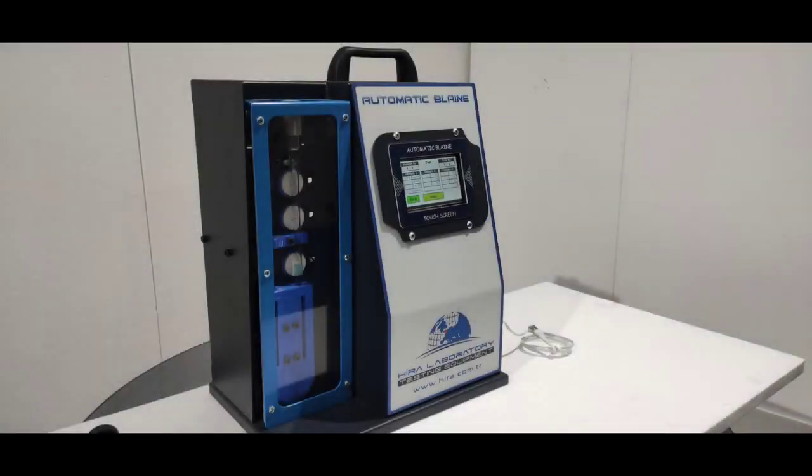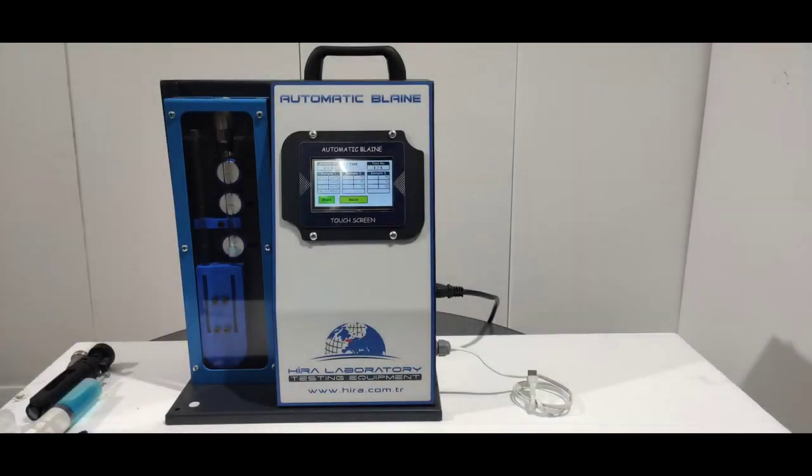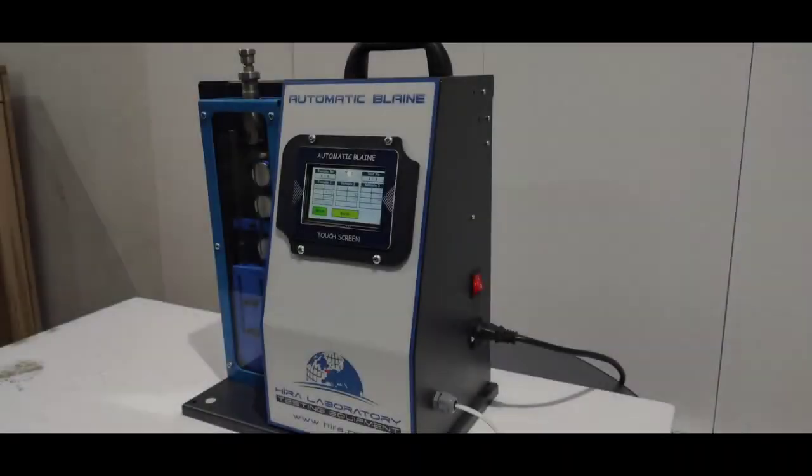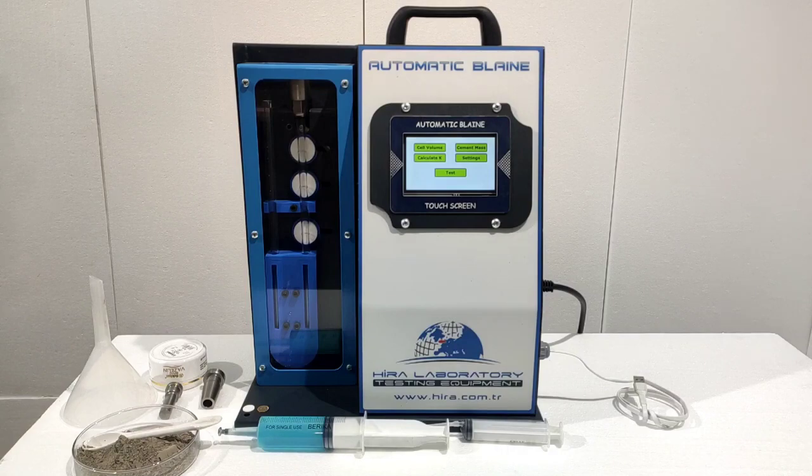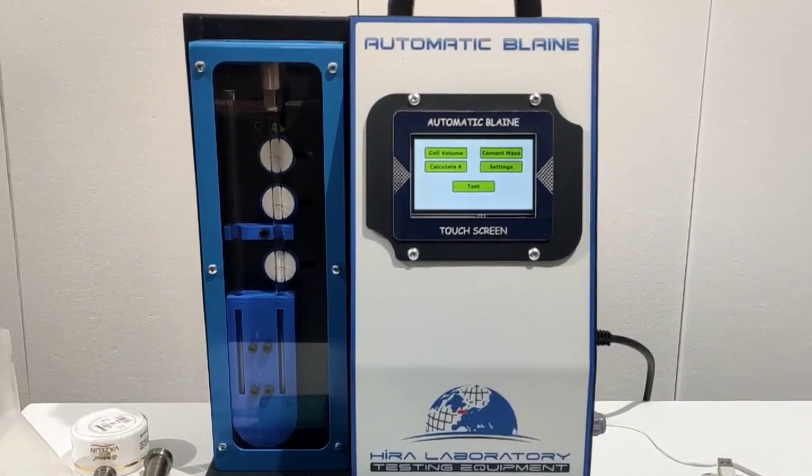This test method is more of a comparison method than absolute. Therefore, the device should be calibrated with a cement sample of known specific surface area. The device works with 220-volt electricity.